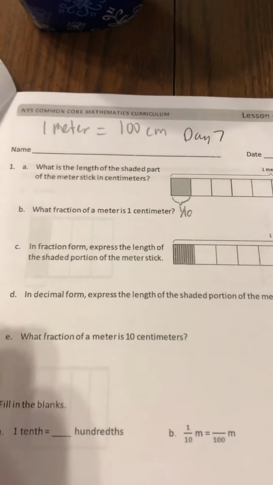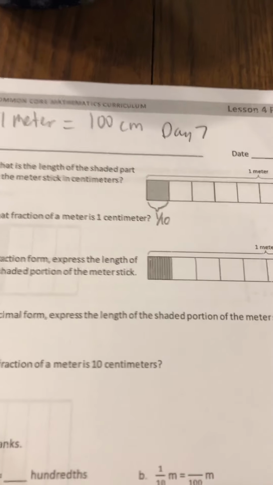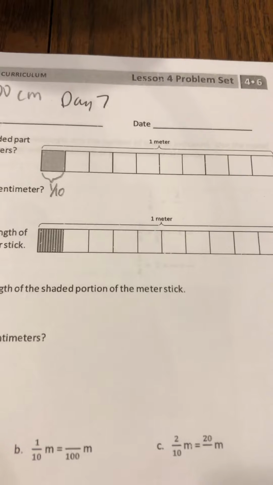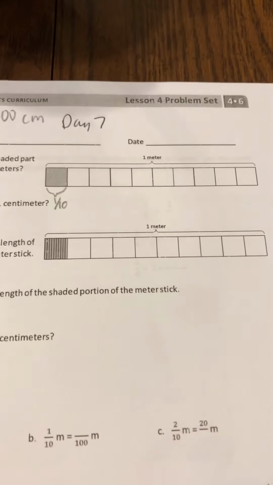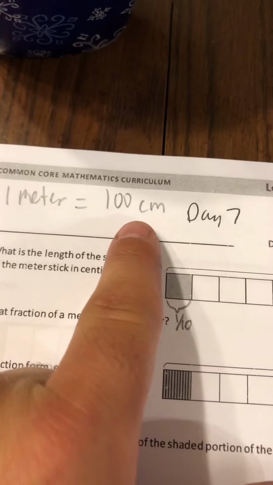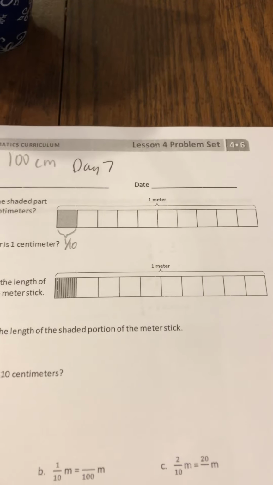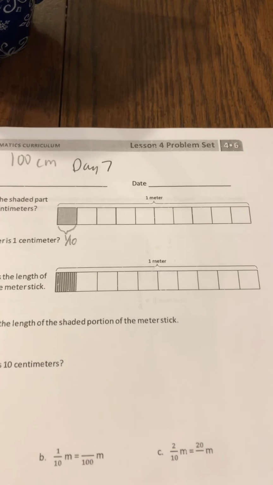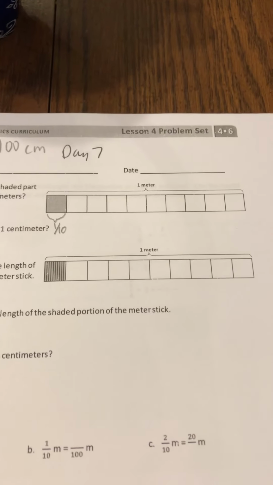So this first question is asking you, what is the length of the shaded part of the meter stick in centimeters? Well, initially you might have thought, well, dang, I need to get a ruler and measure out how many centimeters that is. Well, you don't, because you already know that 1 meter is equal to 100 centimeters. Now they've shaded in 1/10 of this meter stick. So how many centimeters would equal 1/10 of 100? That's going to help you figure that out, okay?